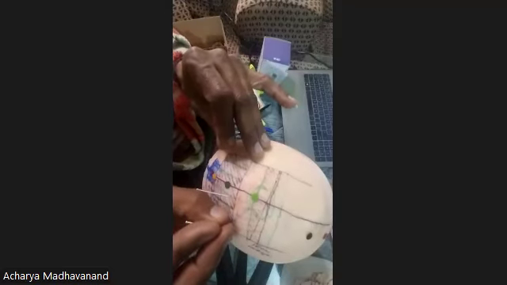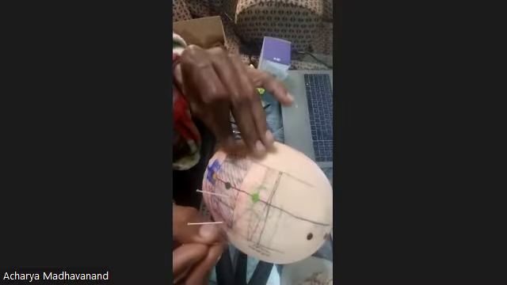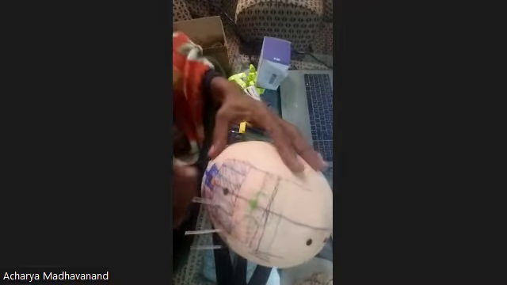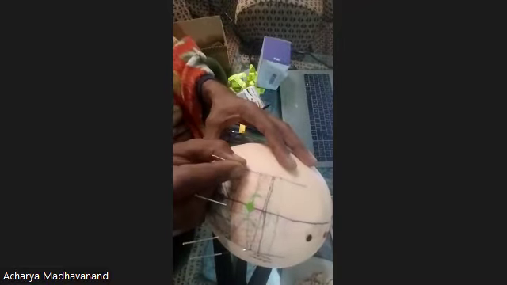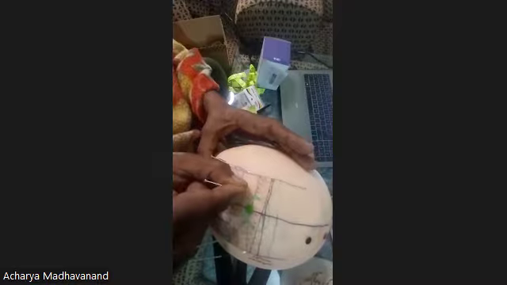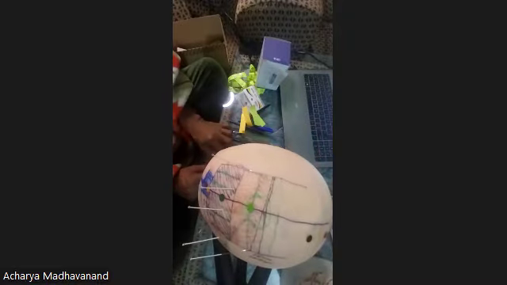Then the lateral side: three needles, one needle in the center and two in the lateral, from here. Then three needles from posterior to anterior.